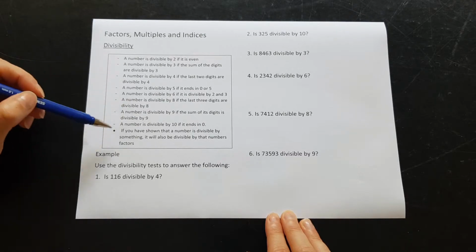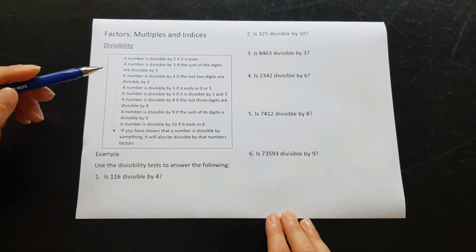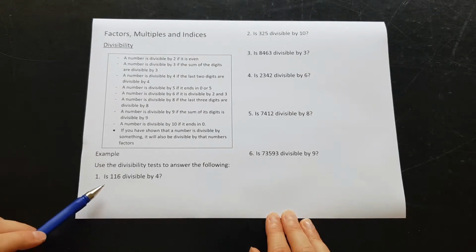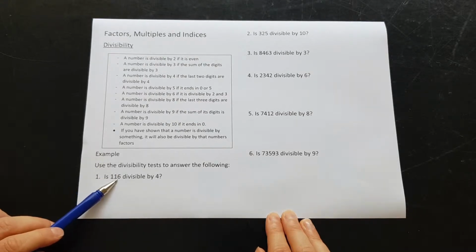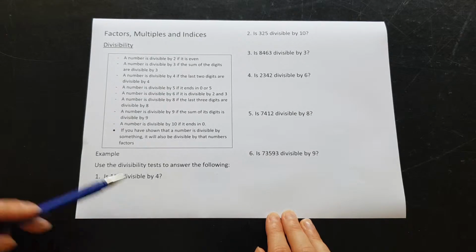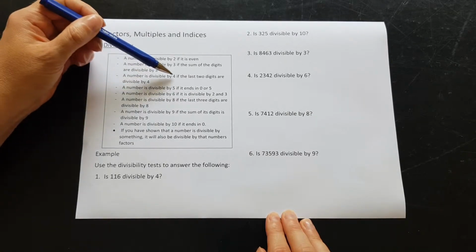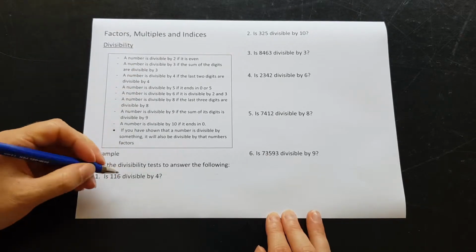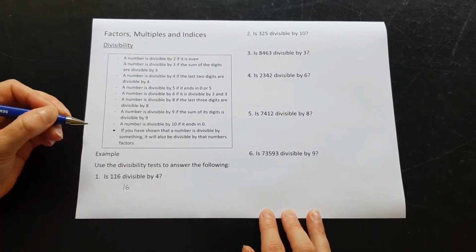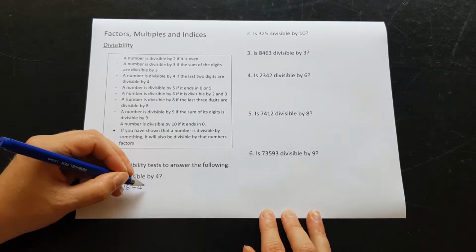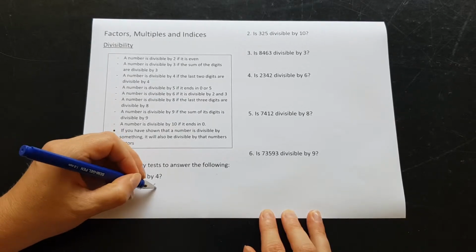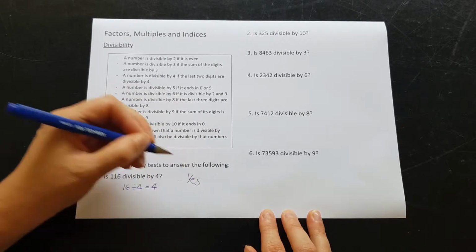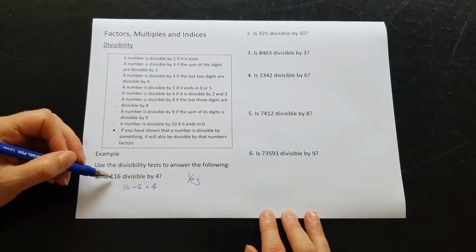Okay, so let's practice using these rules in these questions. Use the divisibility tests to answer the following. Is 116 divisible by 4? Well, the test for divisible by 4 is if the last two digits are divisible by 4. The last two digits are 16. Can I divide that by 4? That gives me 4, a nice whole number. So yes, that number is divisible by 4.